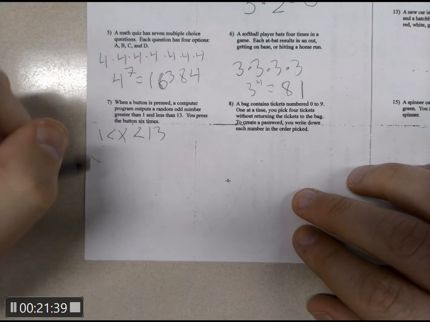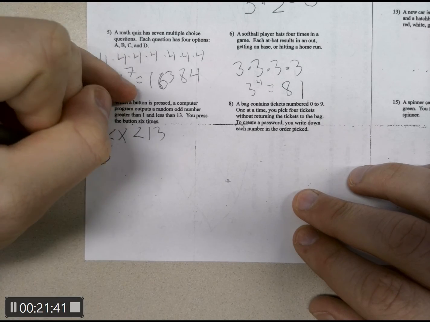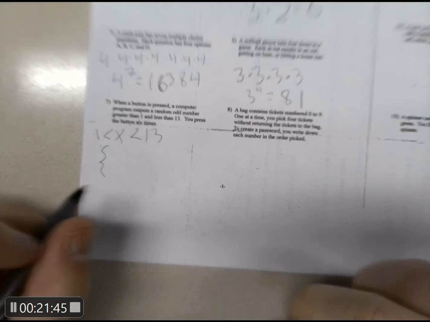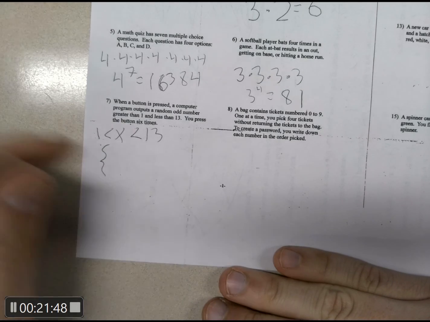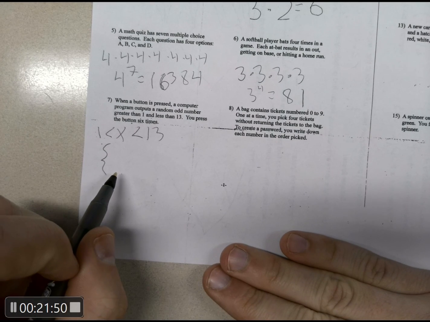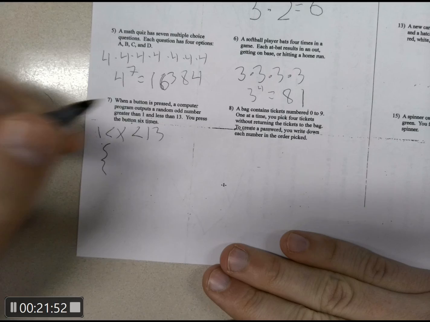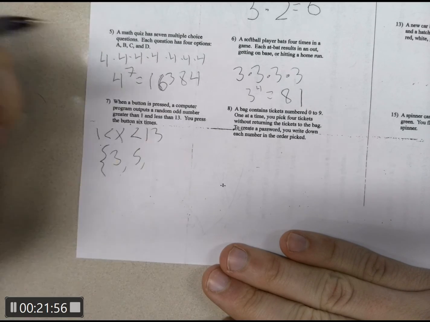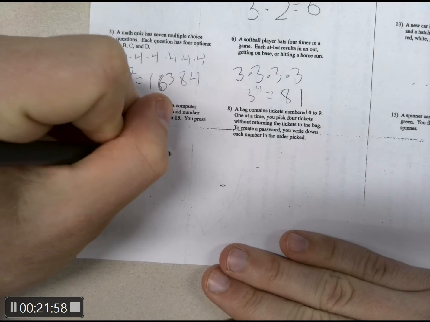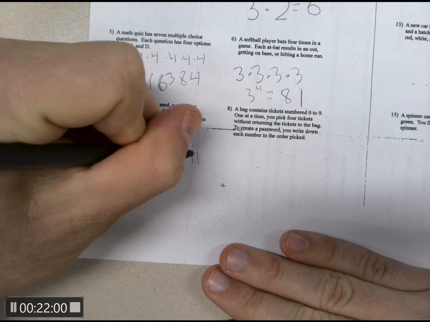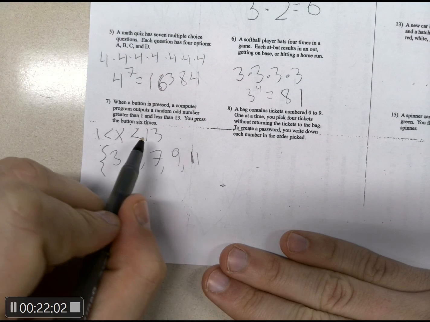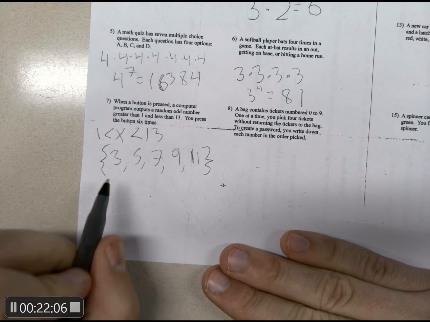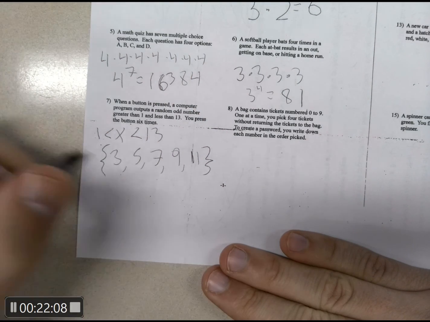So, let's go ahead and make our total set. 1 is not greater than 1. 2 is not odd. We need an odd number. 3 is an odd number greater than 1. 5 is our next one. 7, 9, 11, and then 13 is not less than 13. So that's it. We have 5 total options.